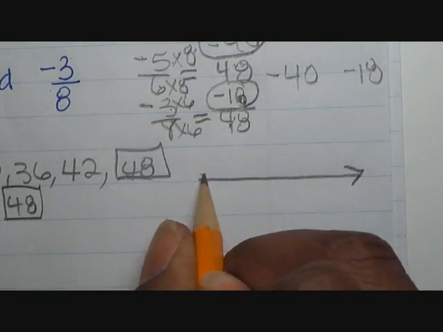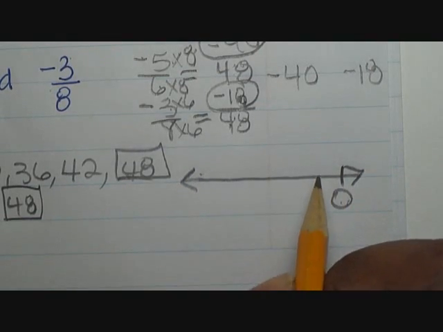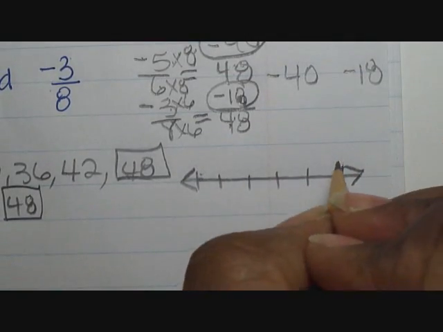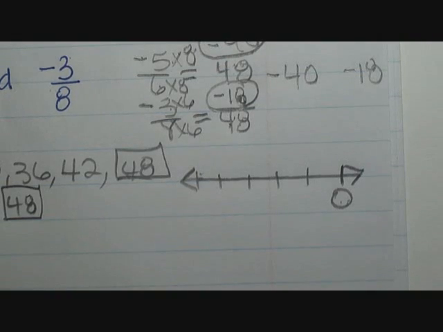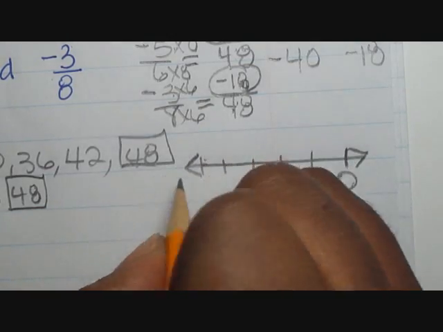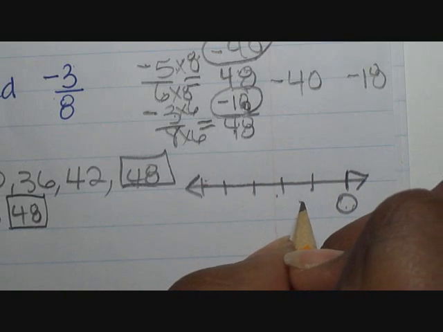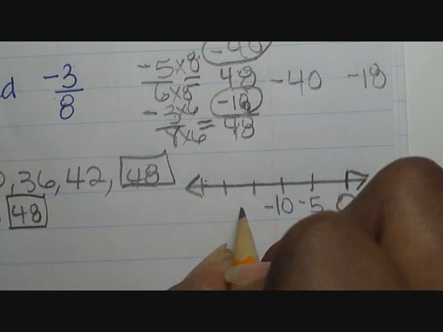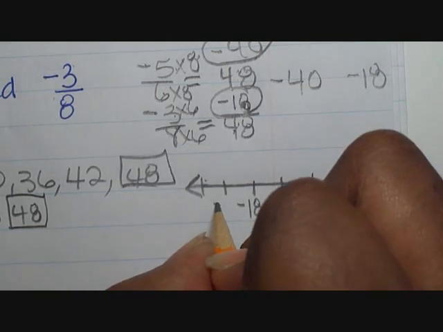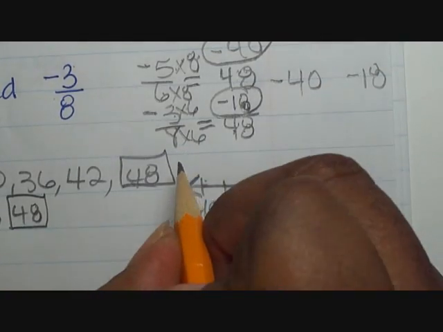Since both of my numbers are negative, I'm going to start my 0 on my number line over here because I need all this space for negative numbers. I'm just going to draw out a few lines, and I'm going to skip numbers really big. I don't need to go -1, -2, -3, -4 all the way till I get to 40. I can just do a few numbers to help me. I'm going to say -5, -10, -15 would be somewhere over here, but I'm going to say this is -18, -30, -40. Now I know that they're in order.